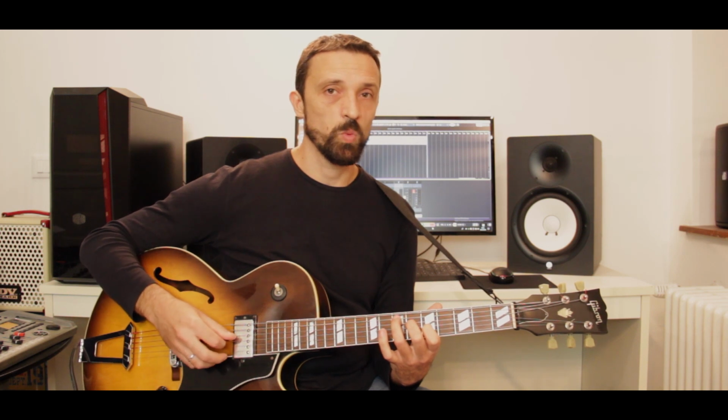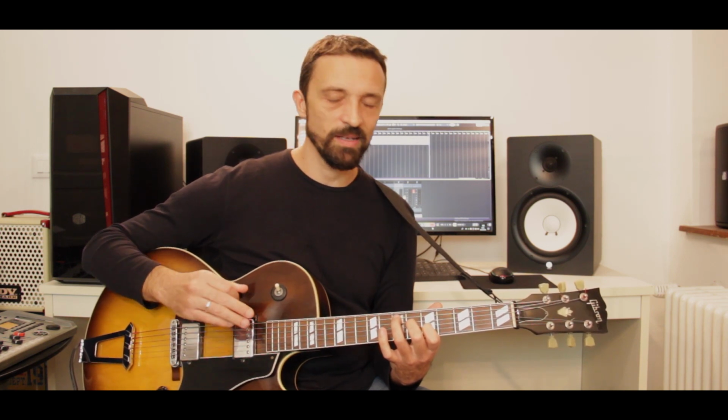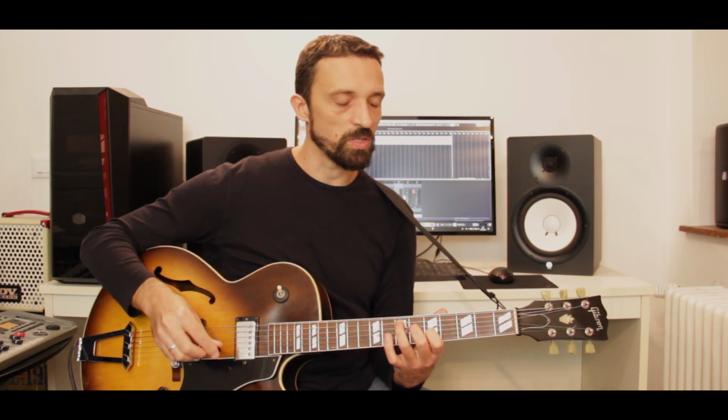So I play E, G sharp and C. And this is the C augmented triad or the E augmented triad, which are the same because they have the same notes. If I think of the C augmented triad, it has C, E and G sharp. And if I think of the E augmented triad, it has E, G sharp and B sharp, which is C. So they have the same notes.